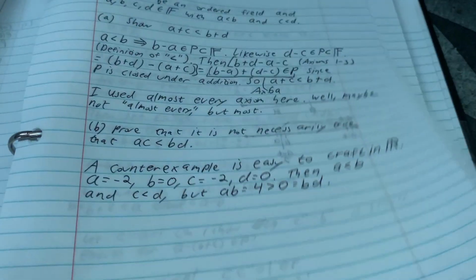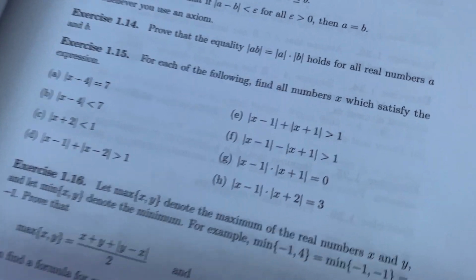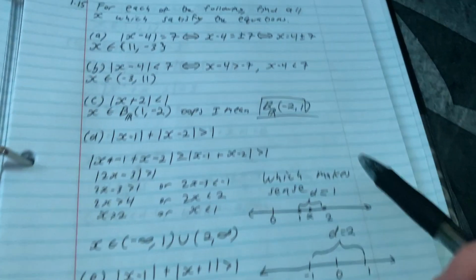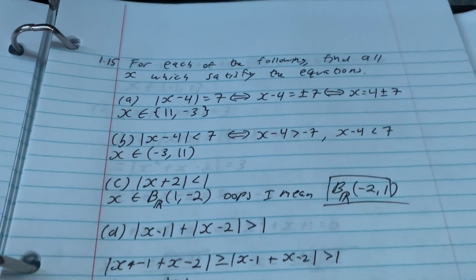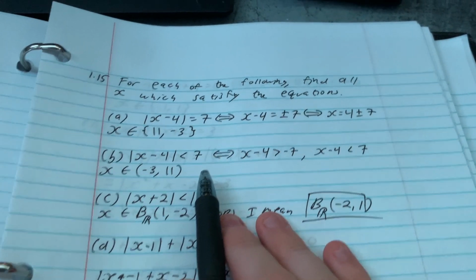1.15. This one, it was a lot of work. It was a lot of ink. It took a lot of time. It's kind of like algebra stuff. I wasn't too huge a fan, but I get it.